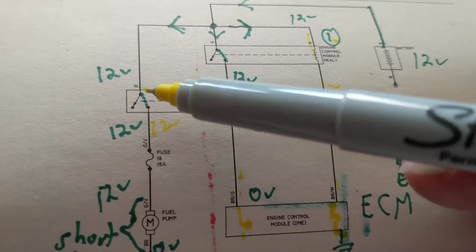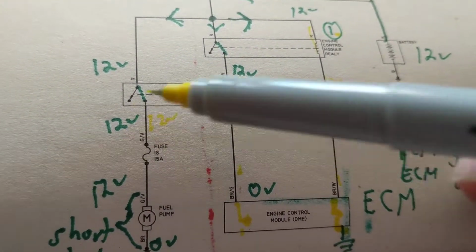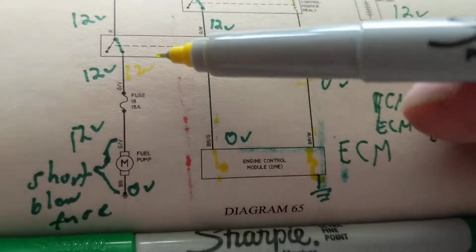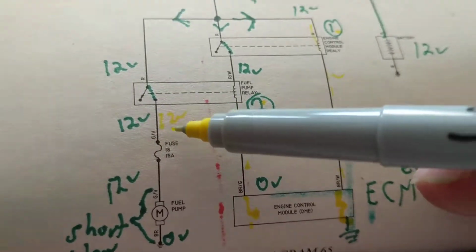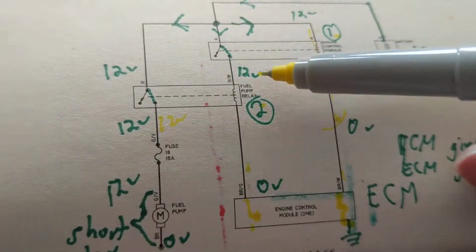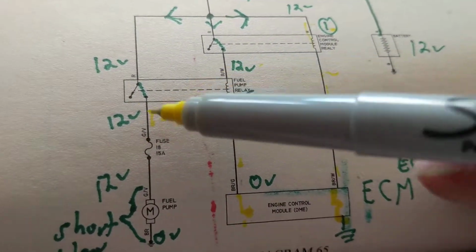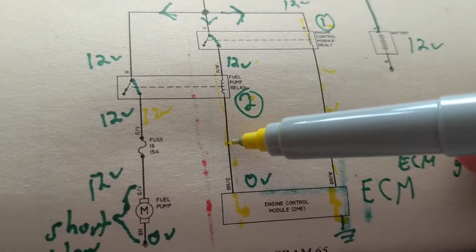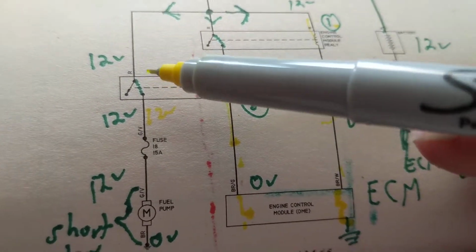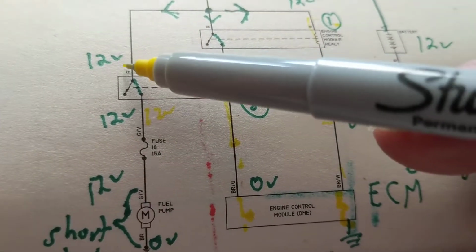If current is flowing through here, that means the contacts are being pulled in, then I have 12 volts. So what I'm saying is, the fact that you're measuring it in one shot, I don't have to measure here, here, here. I measure over here 12 volts. That tells me this is working. Current is flowing through here, creating a magnetic field, pulling this in.